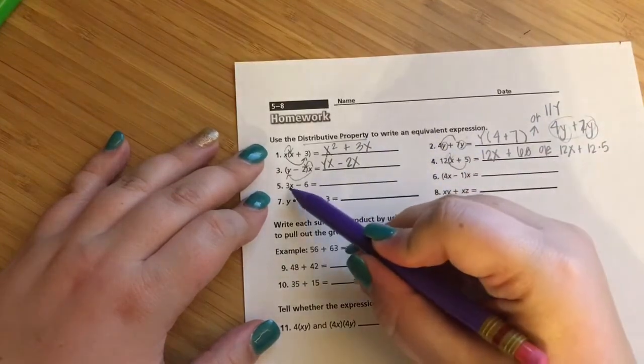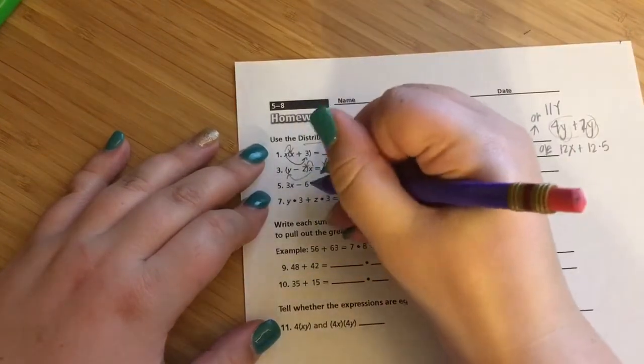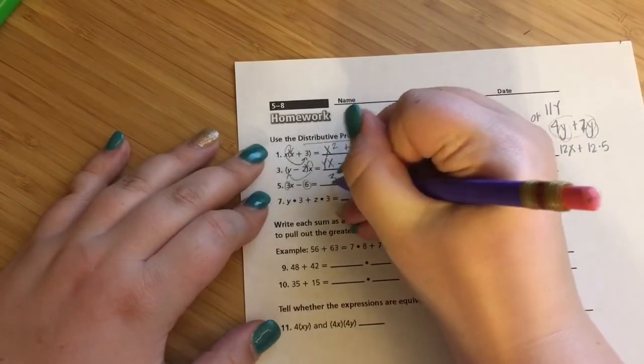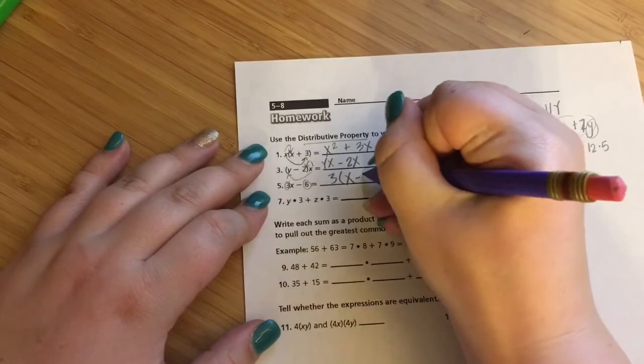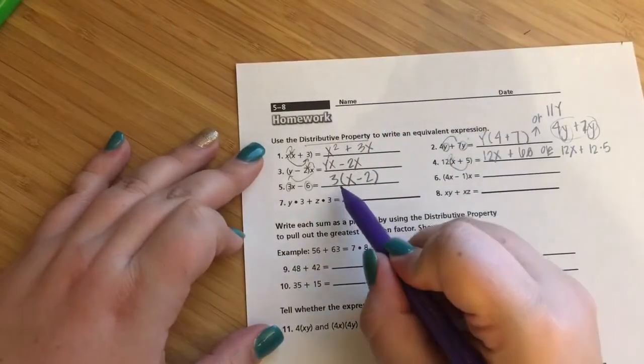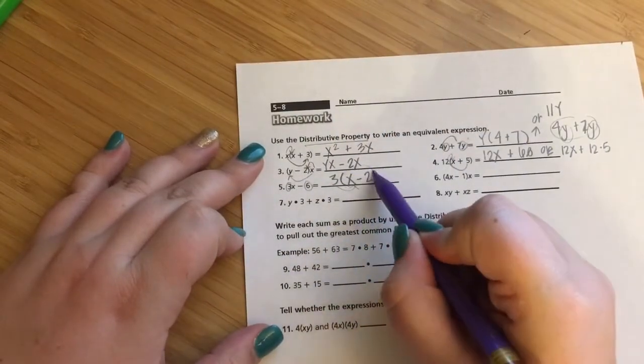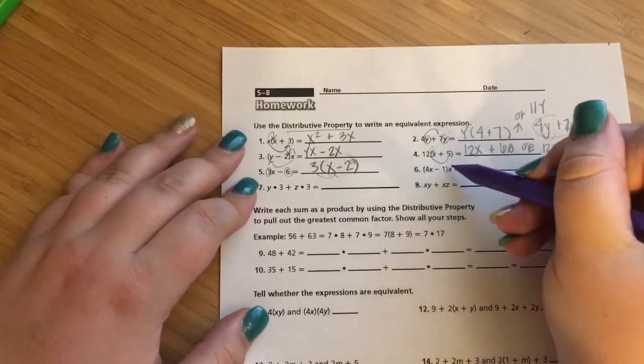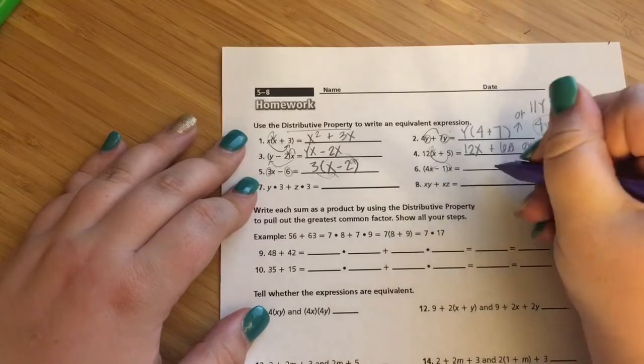For number 5, 3x minus 6. The greatest common factor that they have here is the 3. But you're like, whoa, there isn't another 3. But 3 is a factor of 6. So I take out that 3 and I get x minus 2. Because if I were to redistribute it, I would get 3x minus 6, the same expression I started with.